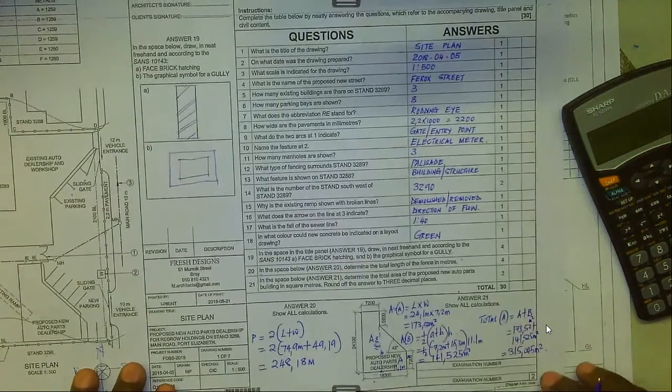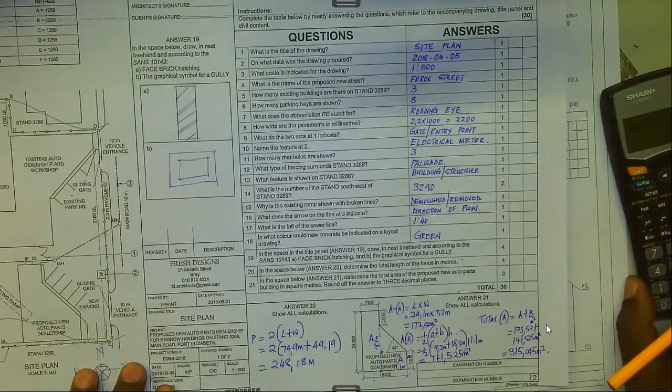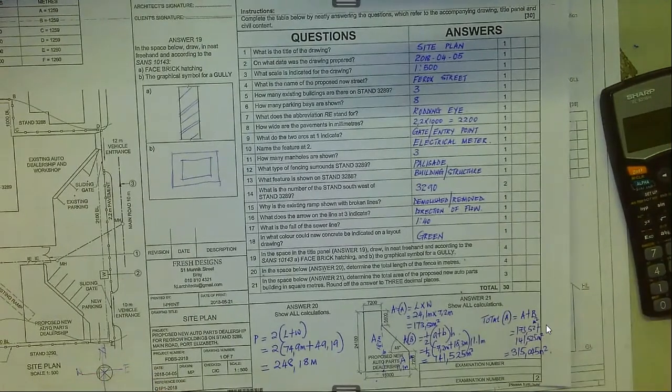Boys and girls, for today, I think we are going to end here. Then tomorrow, we are going to look at the main question in terms of civil drawing, which is the floor plan, the section, as well as the elevation. Thank you.